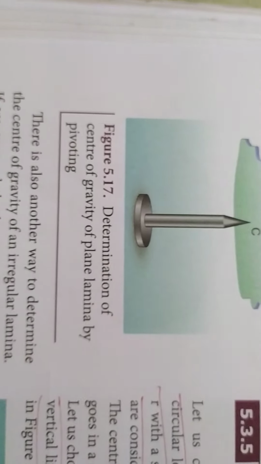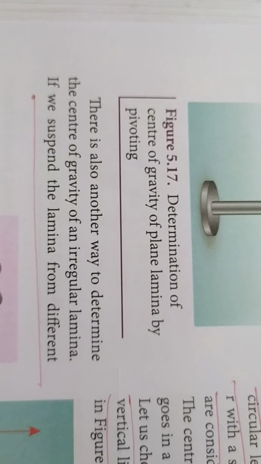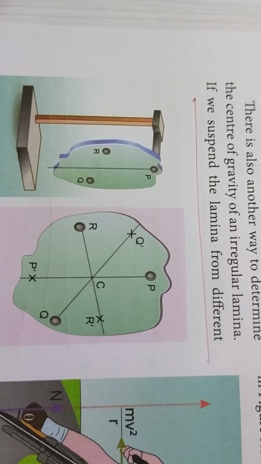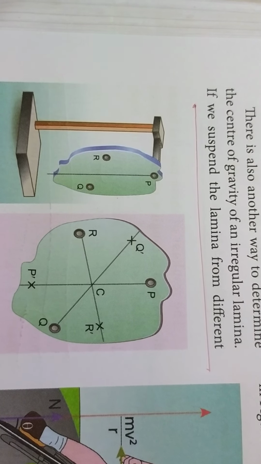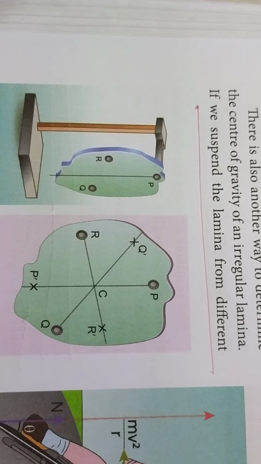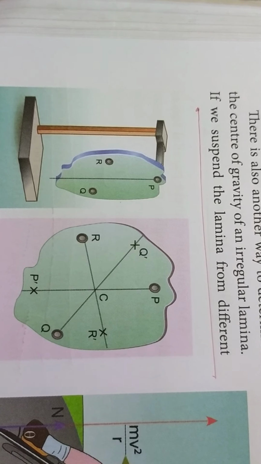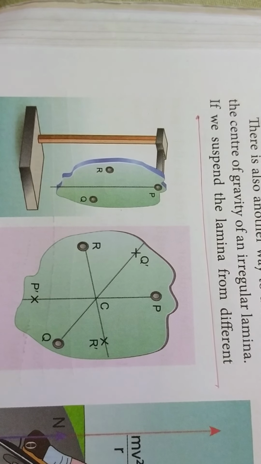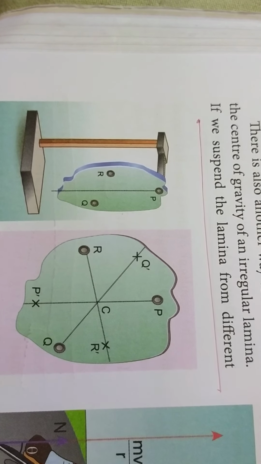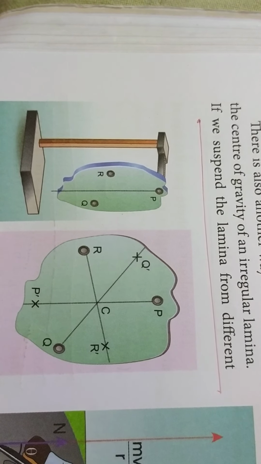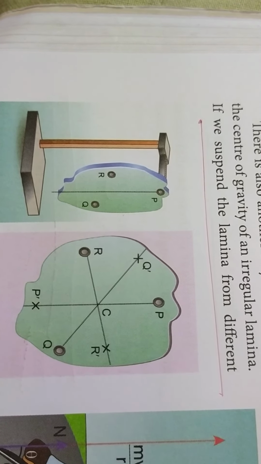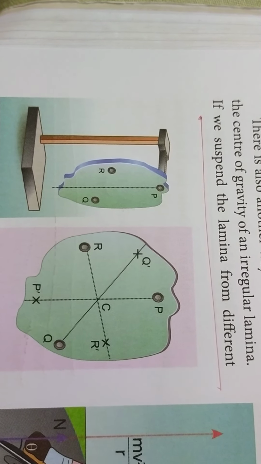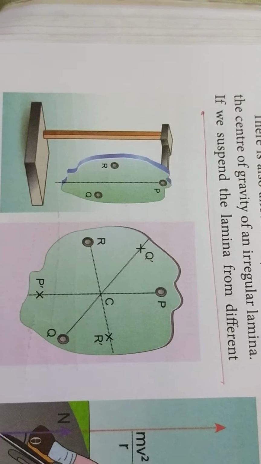This is one method. There is another method to determine the center of gravity of an irregular lamina. For that you consider this lamina and take 3 points P, Q, R. First you suspend from point P and draw a vertical line, then suspend from point Q and find the vertical line. Again suspend from point R and find the vertical line. Now all these 3 lines will meet at a particular point, and this point is nothing but the center of gravity. So this is another method to find the center of gravity of an irregular lamina.